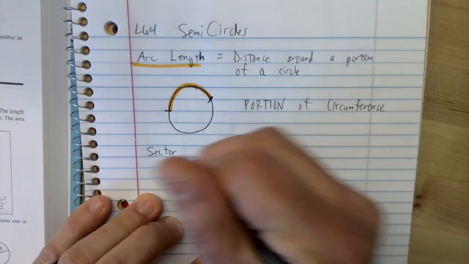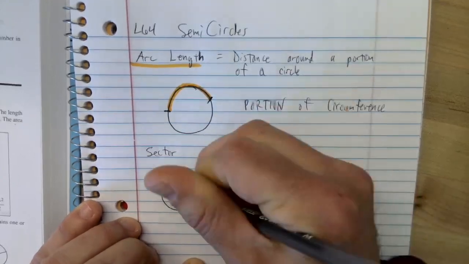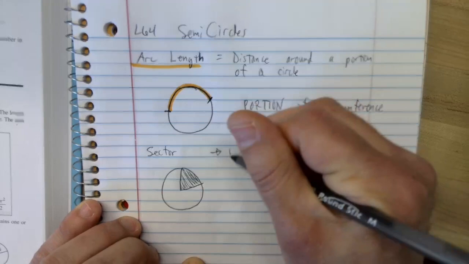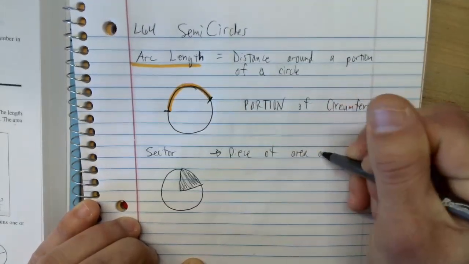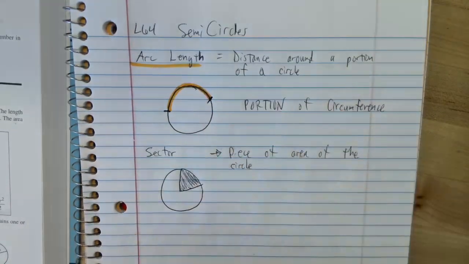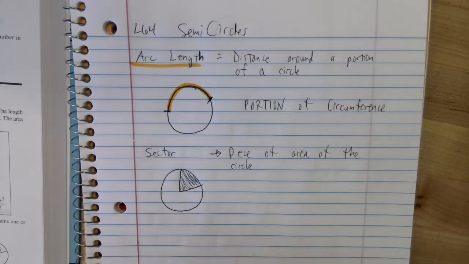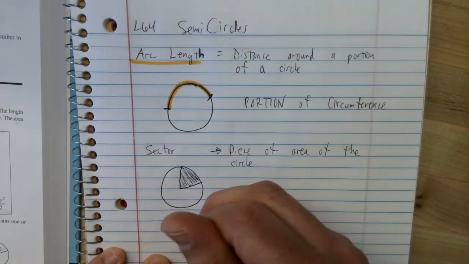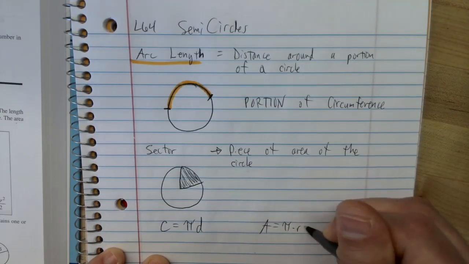The other thing, and this is not in your book, so you don't have to know it for this lesson, but I'm going to teach you because it's related. A sector is simply a piece of the area of the circle. It's not the whole area, but just part of it. So, we have some formulas that I'm going to remind you of. The circumference is pi times d. The area is pi times r squared.